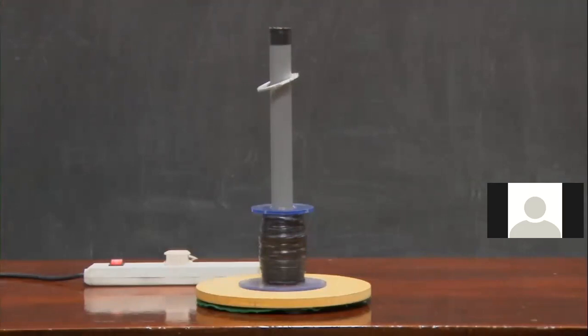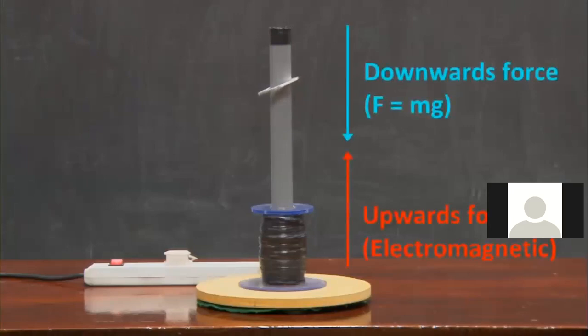Okay. The current induced in the ring follows Faraday's law, using the magnetic field of the coil. The difference from the previous demonstration is that the ring starts very close to the coil, so the repulsive force experienced by the ring when the current is on is large enough to launch it into the air. Okay, two forces are acting now, the weight pulling it down, the repulsive force pushing it up. So if they are equal, then it will stay in the air.